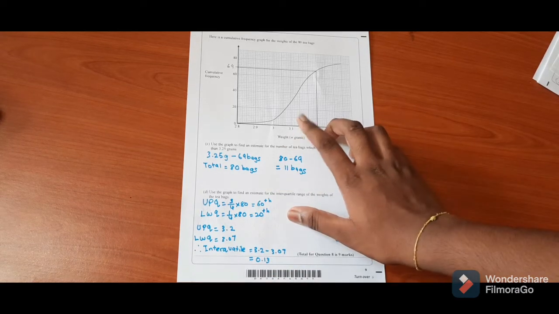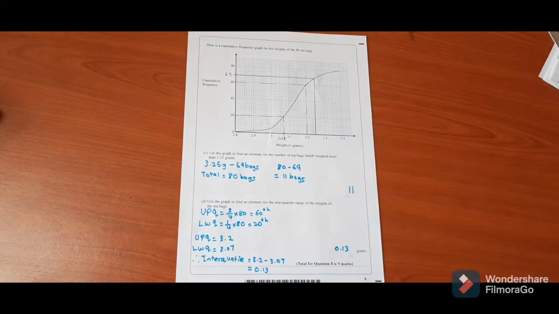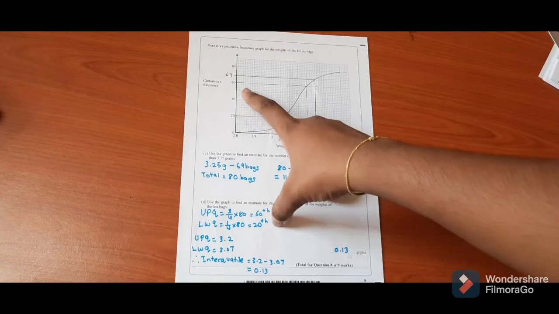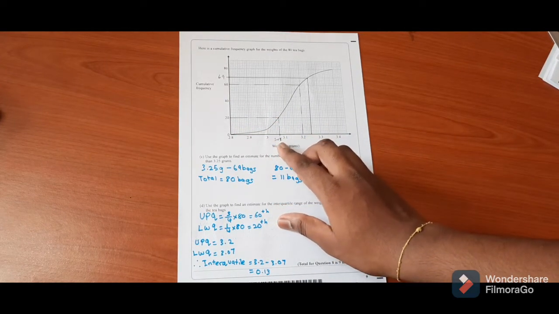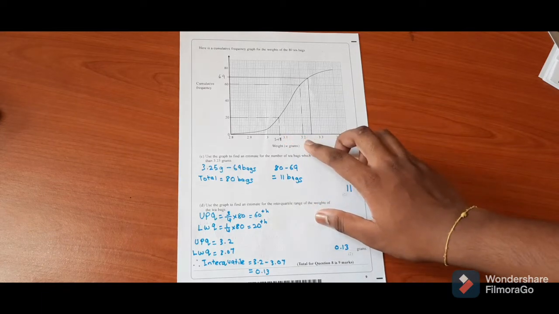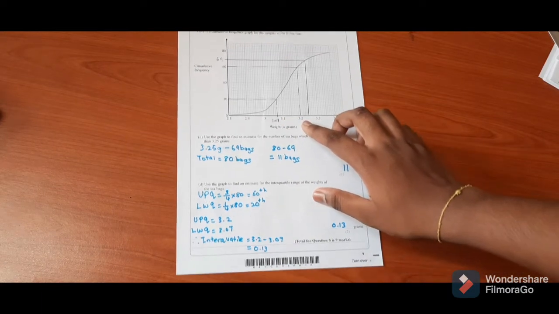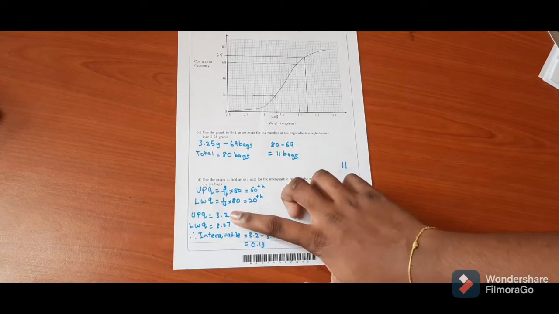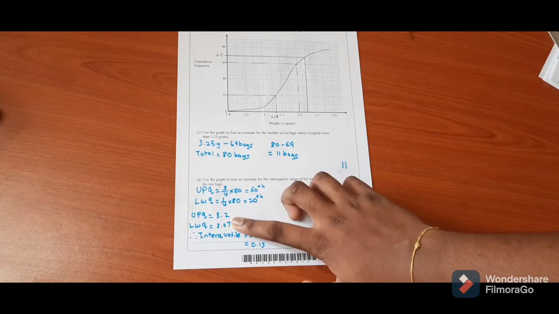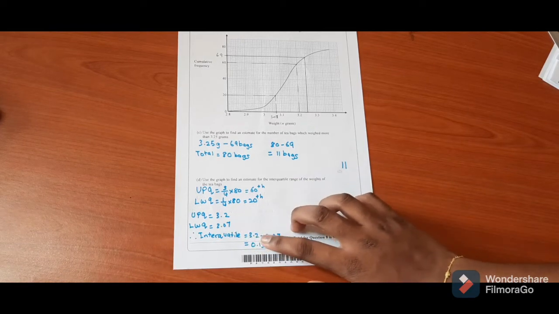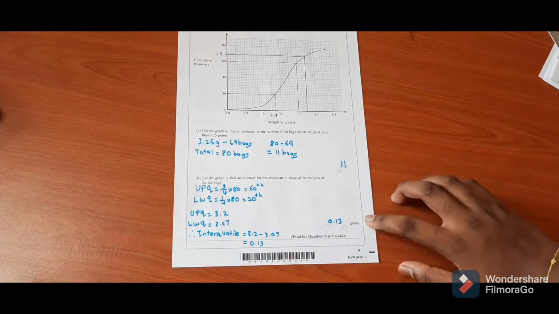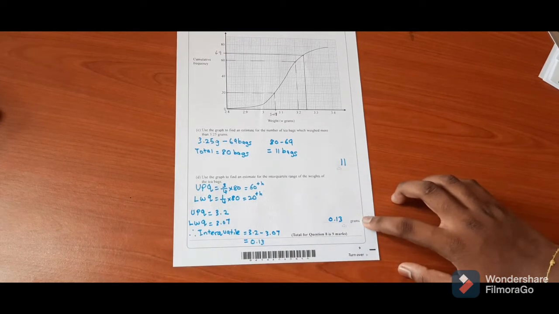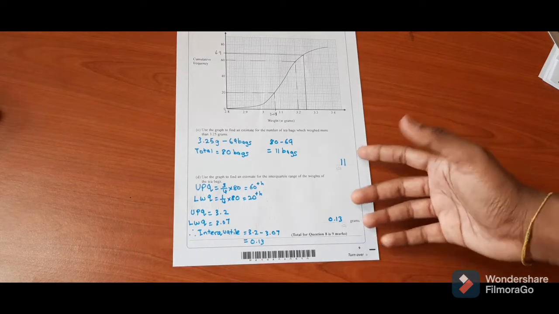When you do that on the graph, like I'll do in a second, see the dashed line from the 60th term and the 20th term, where the 20th term is 3.07 and the 60th term is 3.2. So your upper quartile is 3.2, your lower quartile is 3.07. Therefore, your interquartile range will be 3.2 minus 3.07, which is 0.13. That's your interquartile range of the tea bags.